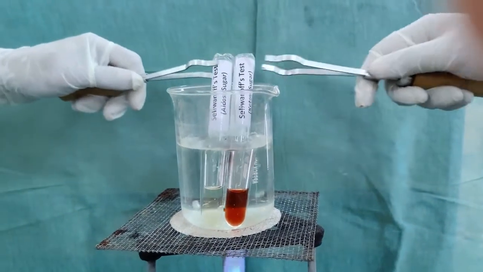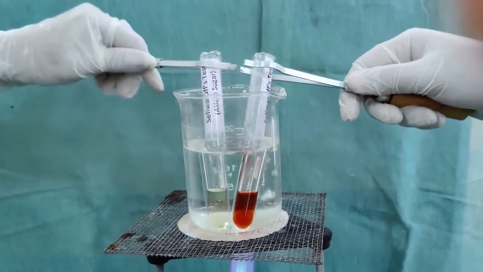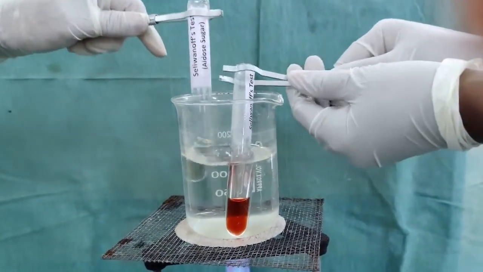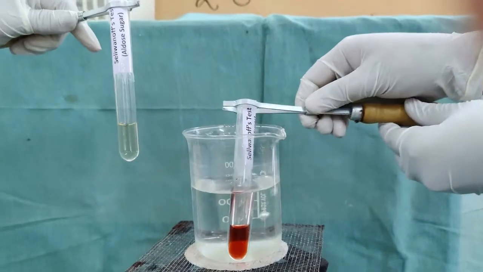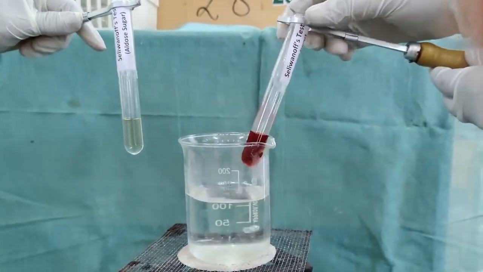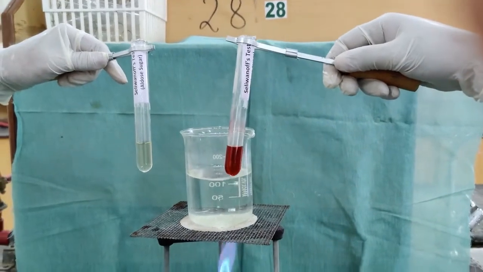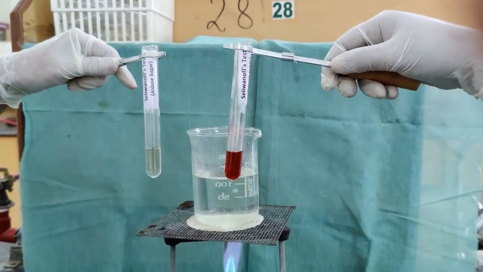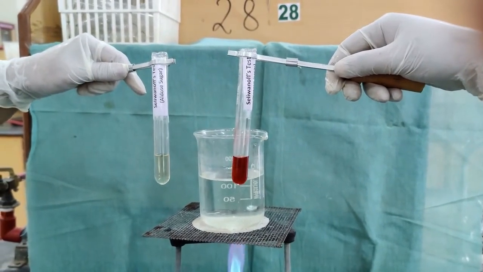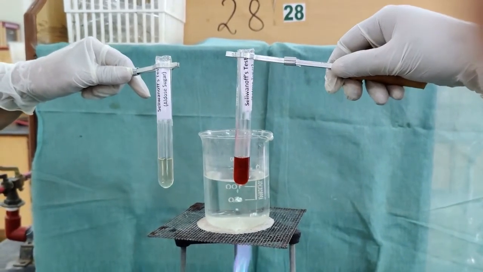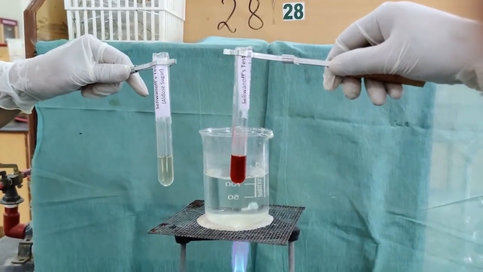Here we see after 1 minute of boiling, in the glucose solution there is no change in color, whereas in the fructose solution, which is a ketose sugar solution, there is cherry red color formation. This is the positive color for Seliwanoff's test.